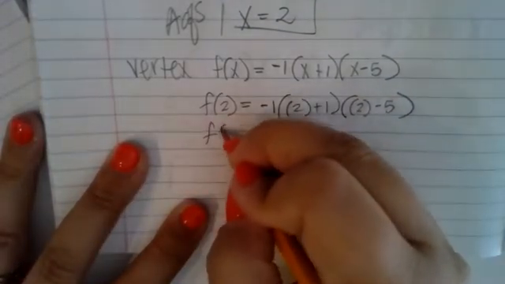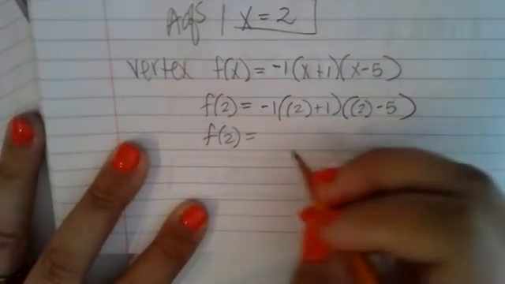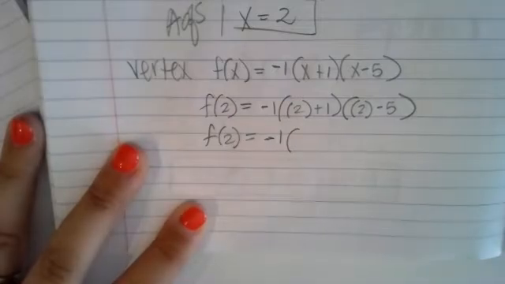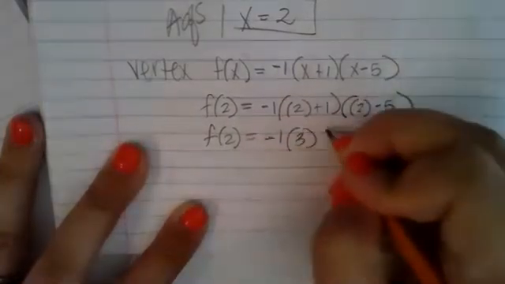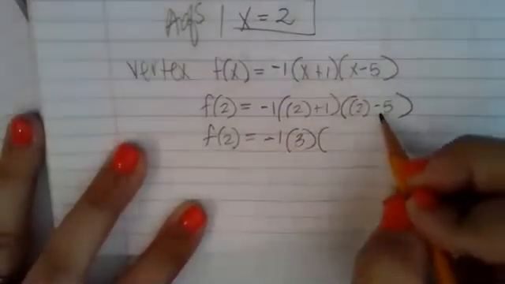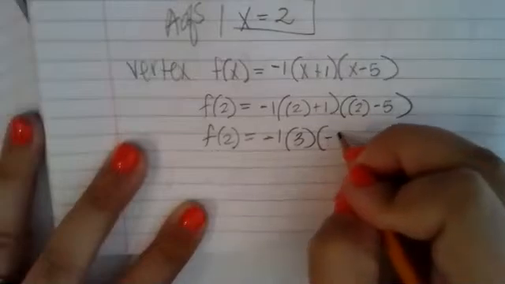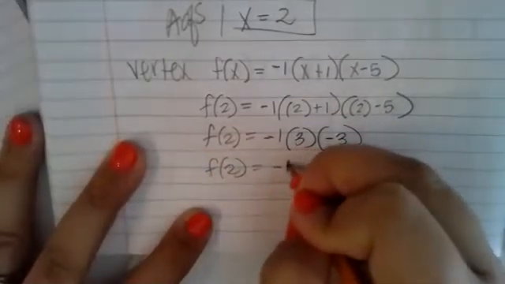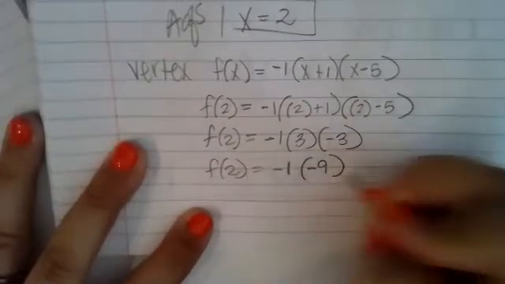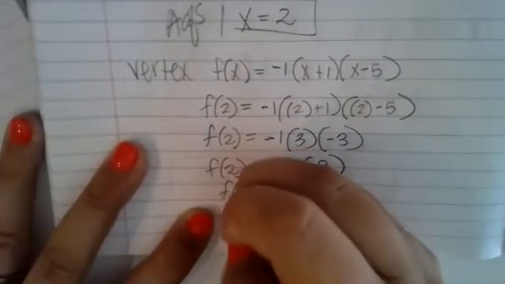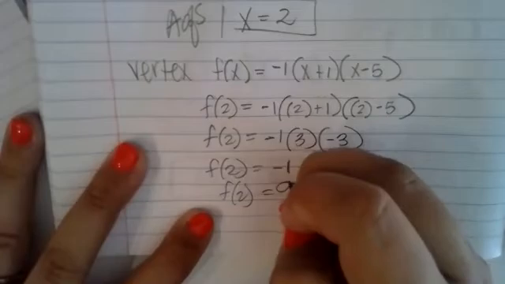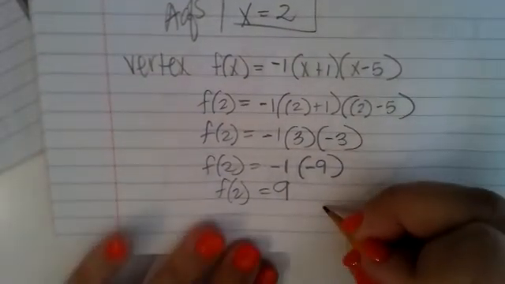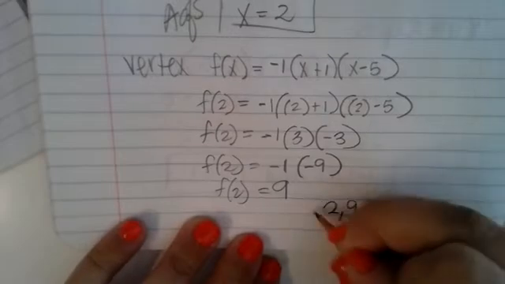This makes f of 2 equal to negative 1 times the quantity of 2 plus 1, which makes 3, times the quantity of 2 minus 5, which makes negative 3. So f of 2 is equal to negative 1 times negative 9. So my f of 2 is equal to a positive 9. My vertex then would be at the point (2, 9).